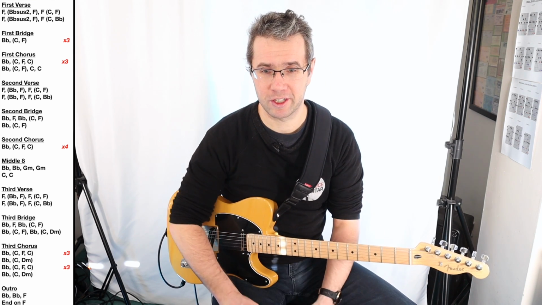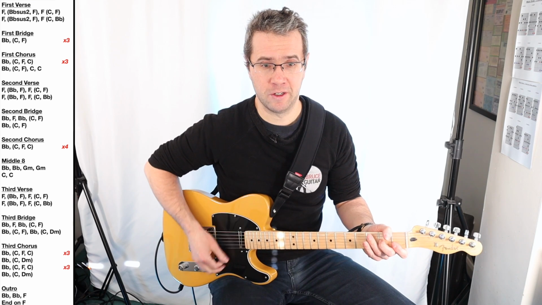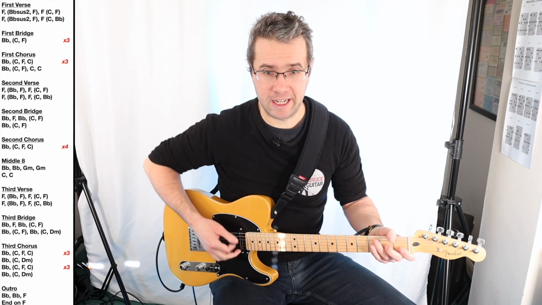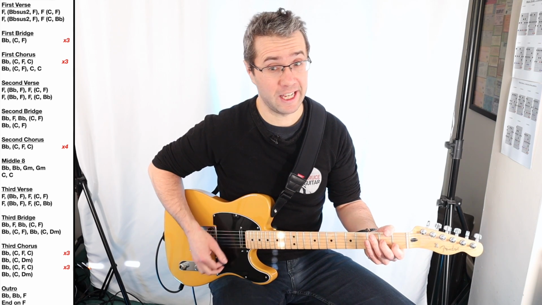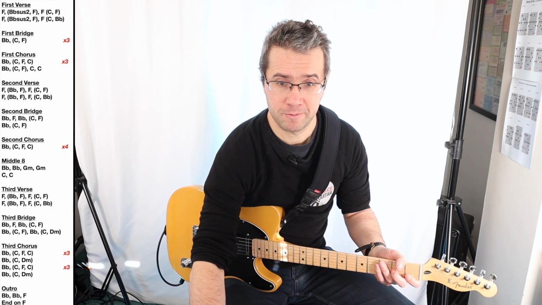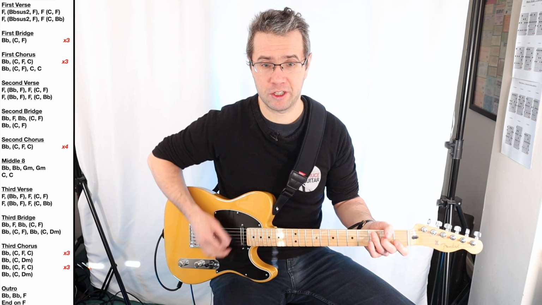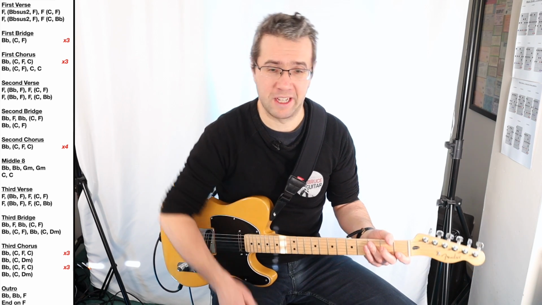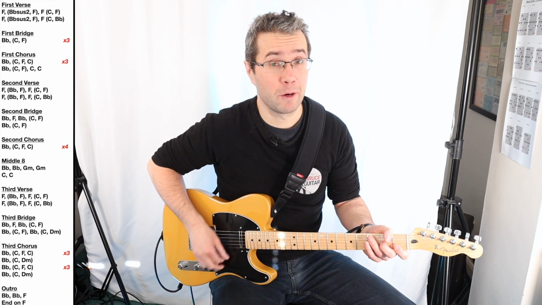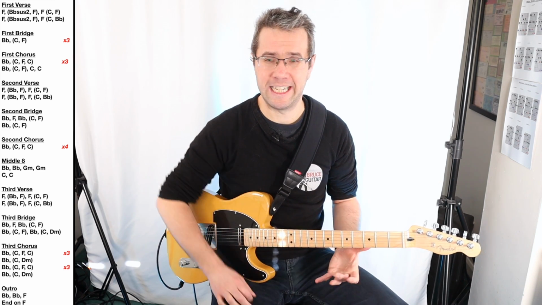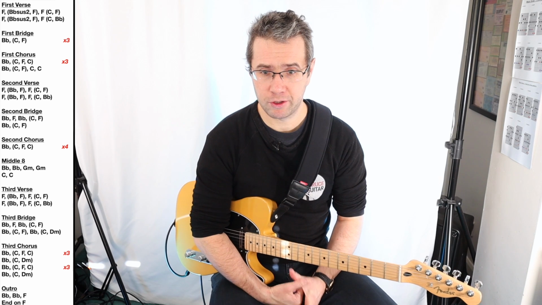on the G string. Okay, so you've basically got the F, B flat, F, and then F, C, F, F. Okay, and then, so it's like the second verse, and then you've basically just got, yeah, that's basically the same thing. Apart from that, which I can't really hear in that third verse. Cool, so now we're doing the third bridge.